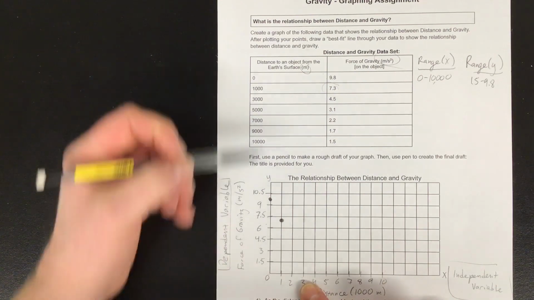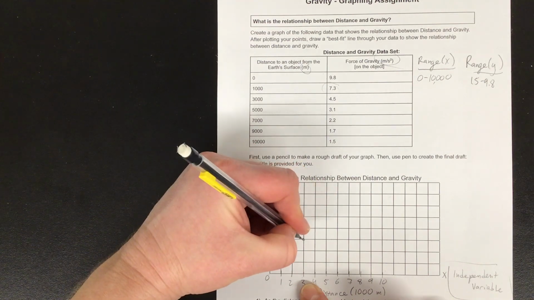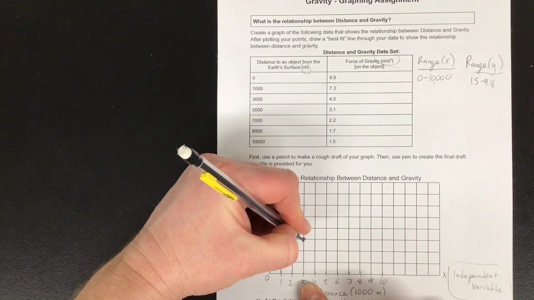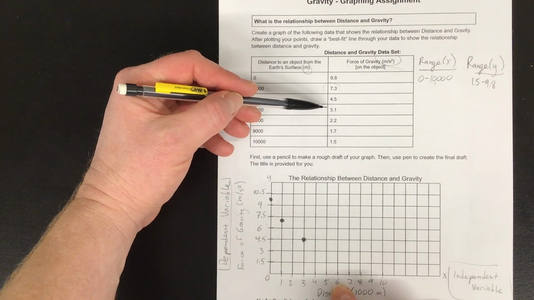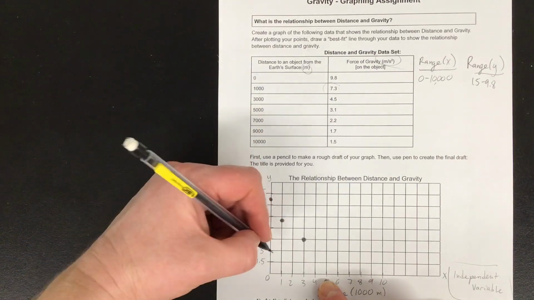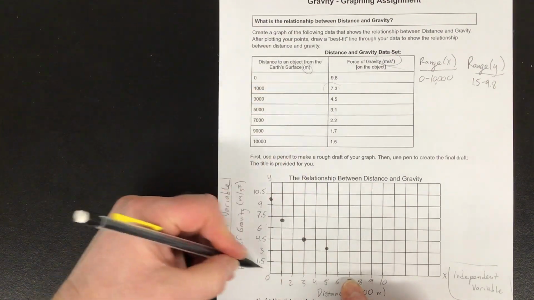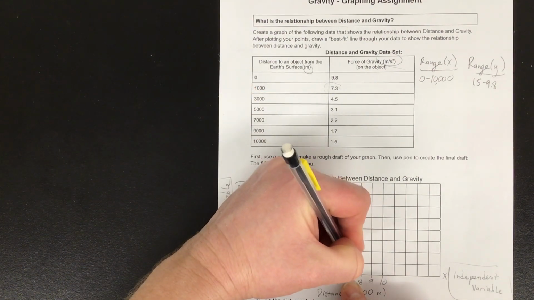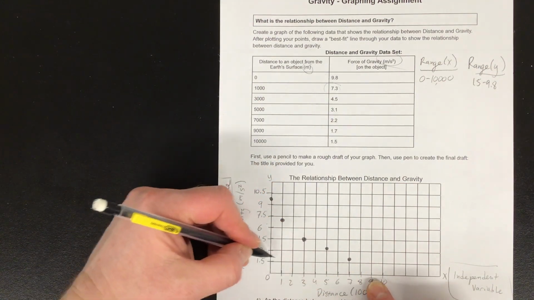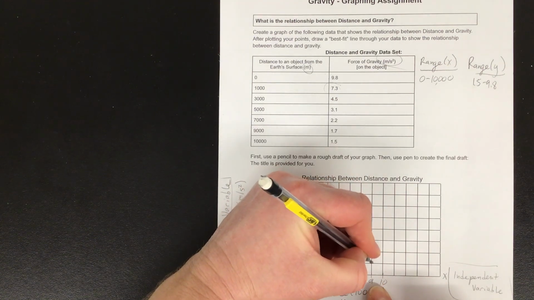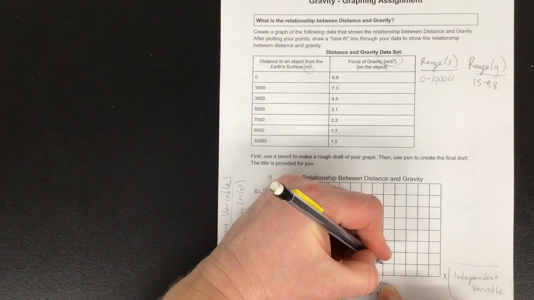All right, fixed it. Okay, at 3,000, it's 4.5. So now we're down here at 3,000. Okay. At 5,000, the force of gravity is 3.1 meters per second squared. So I'm at 5,000. We go to 3.1. That should be right about here. At 7,000, it's 2.2. Be right about here. And at 9,000, it's 1.7. That'll be right here. And at 10,000, it's 1.5. That'll be right here.